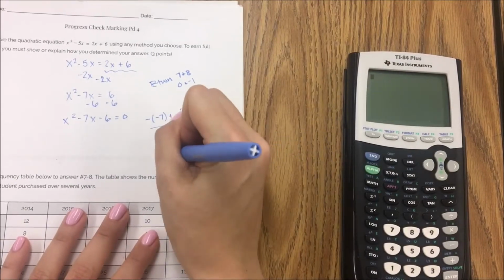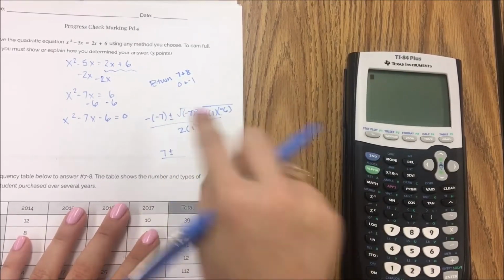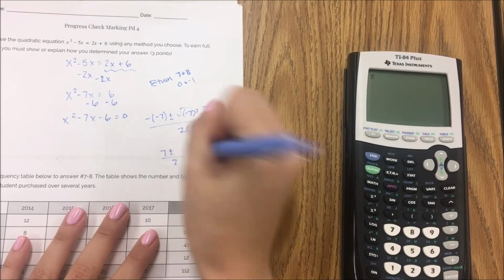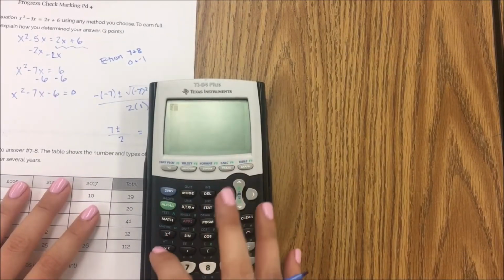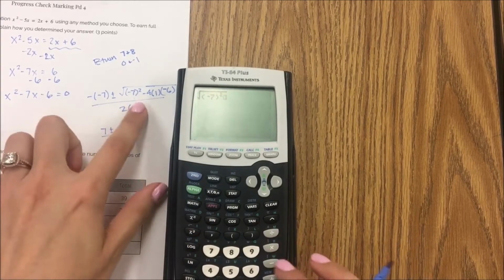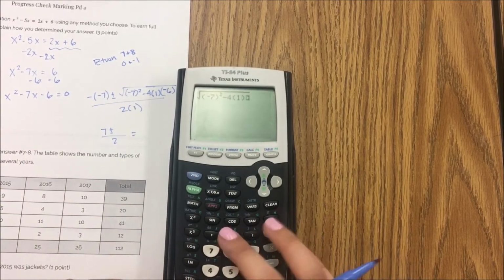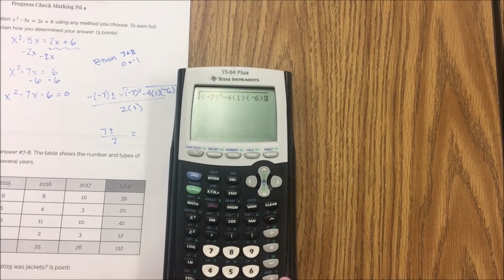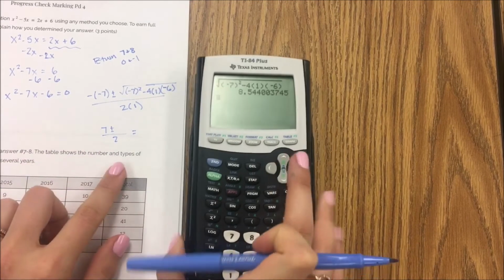So now that's going to be positive 7 plus or minus all of this, which I'll figure out in a second, all over 2. So the square root of -7 squared minus 4 times 1 times -6. So that's about 8.5.